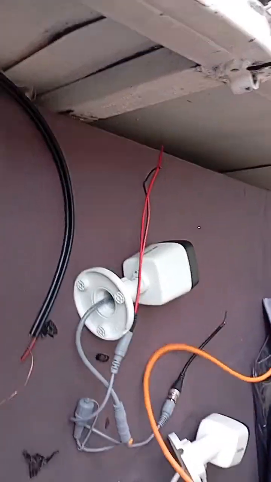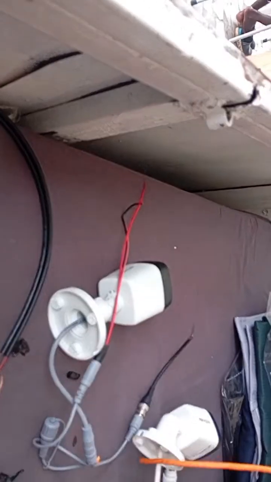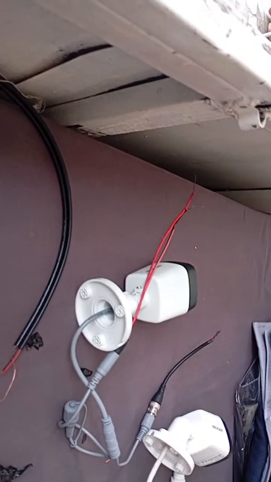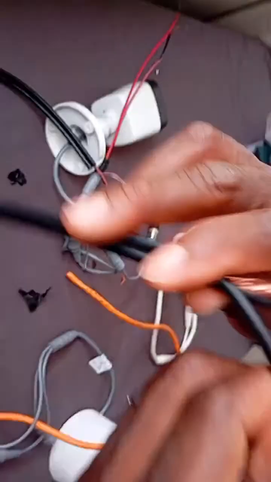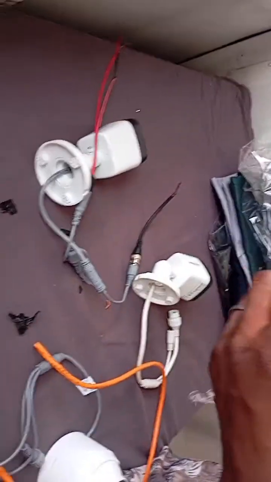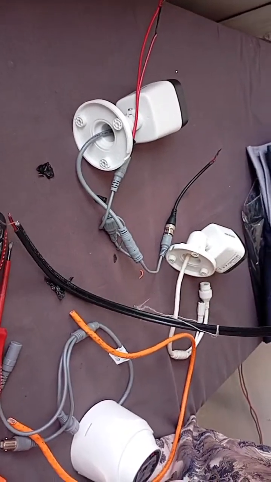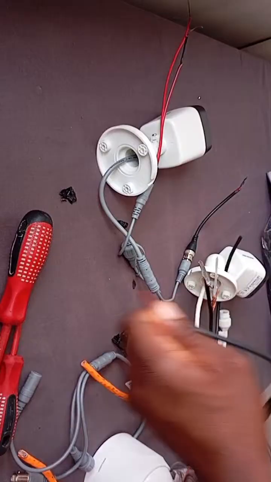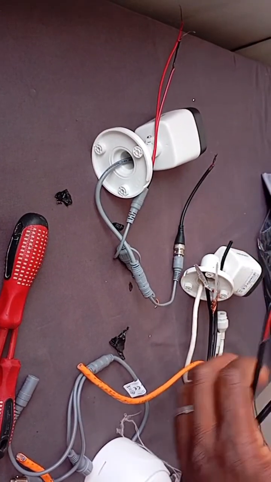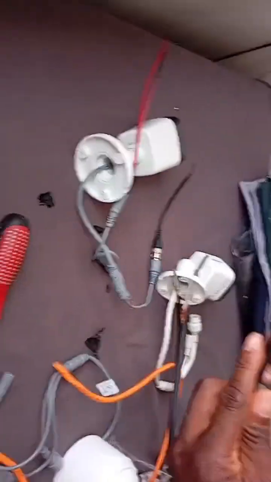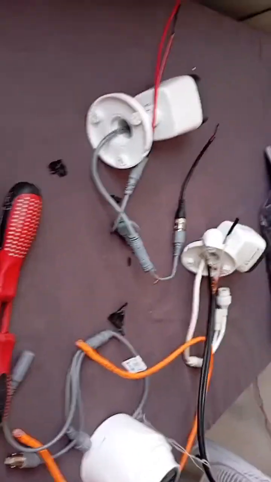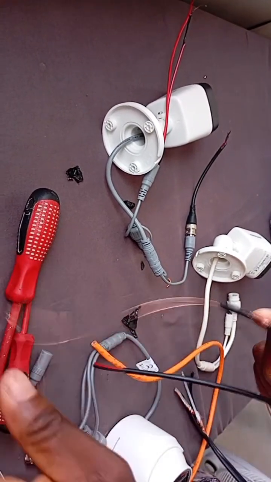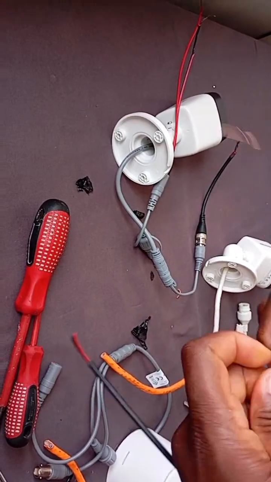If you check my previous video, I did not use this Cat6 for my analog camera. I only used RJ49, so this is what they call RJ49. On this, I will show you how it can work with the BNC and how it can also work with the power. If you look at this carefully, you will see that there is a shield.